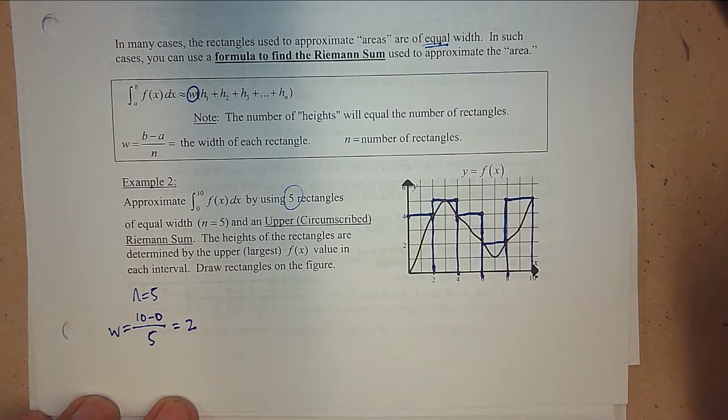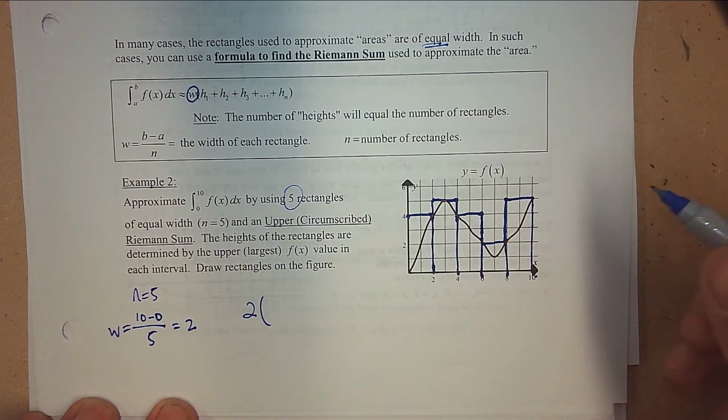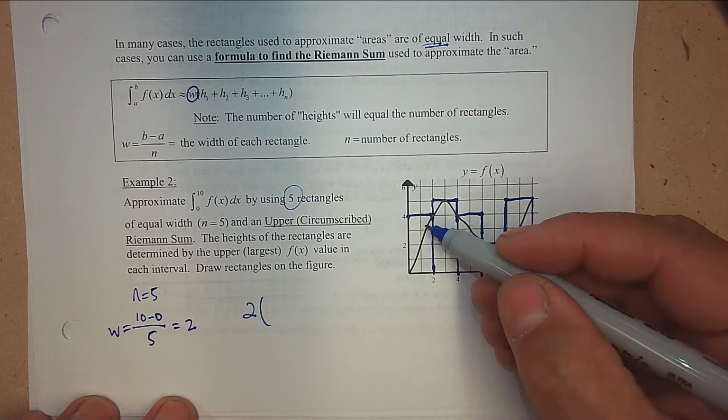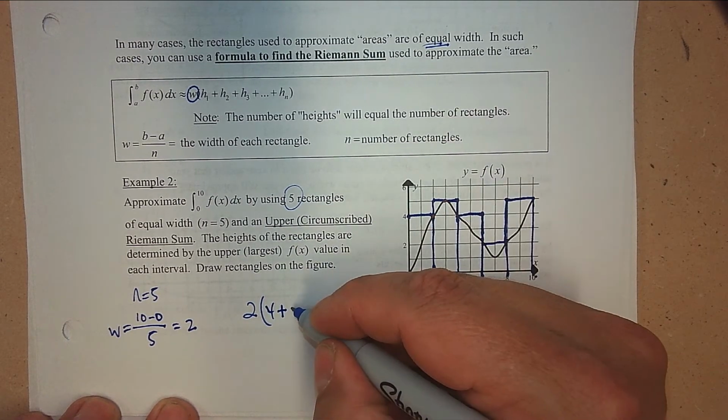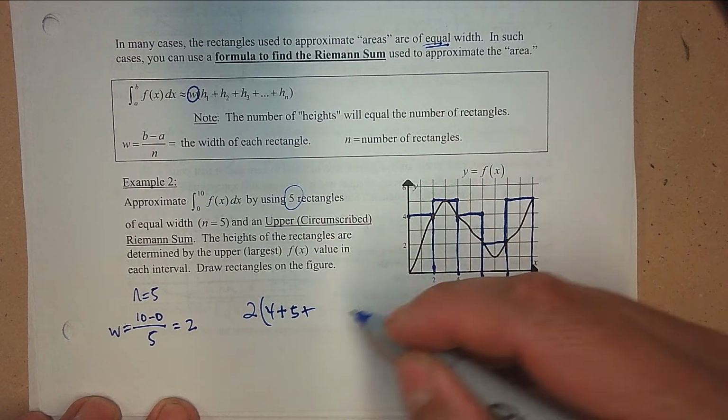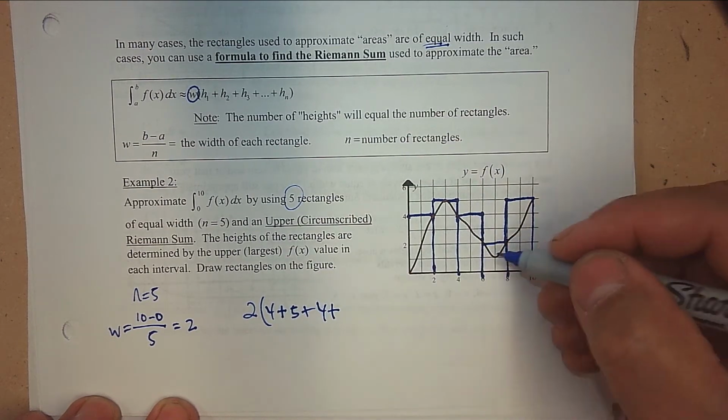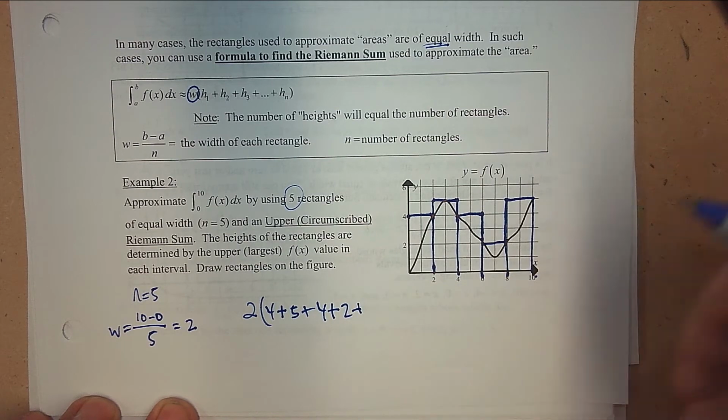So you can see 5 rectangles. The width is 2, and then you look at the height for each one. So the first height is 4. The next height is 5. The next height is 4 again. The next height is 2. And then the last height is 5.